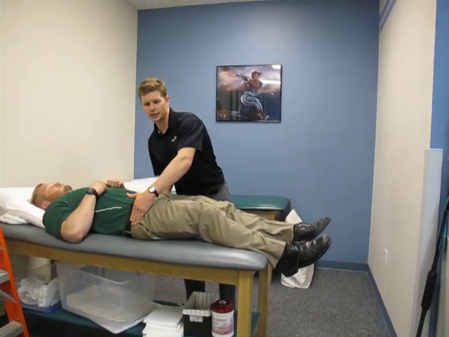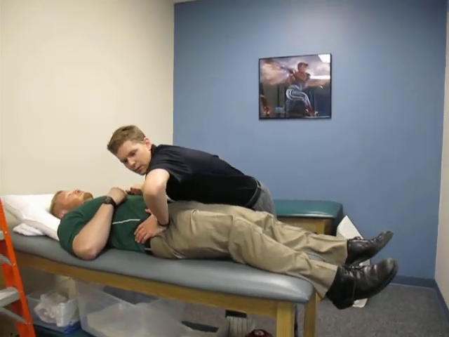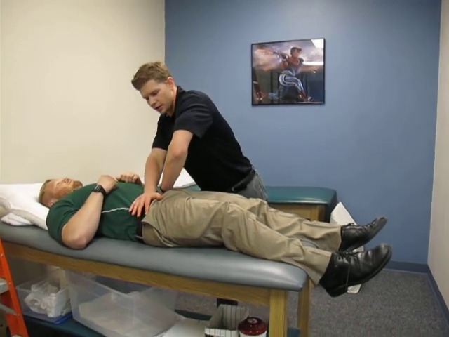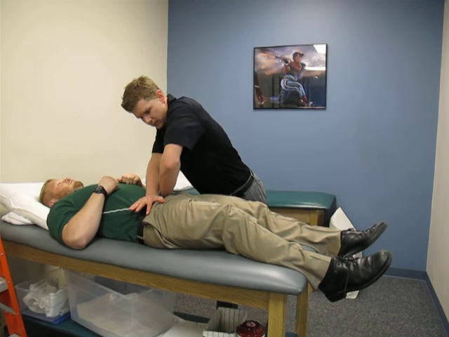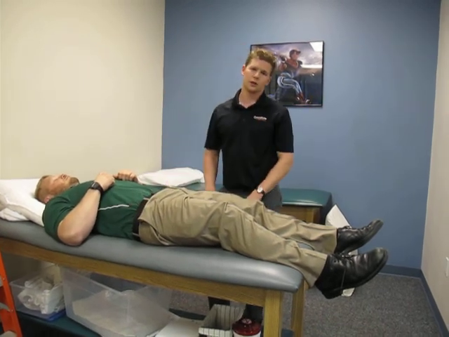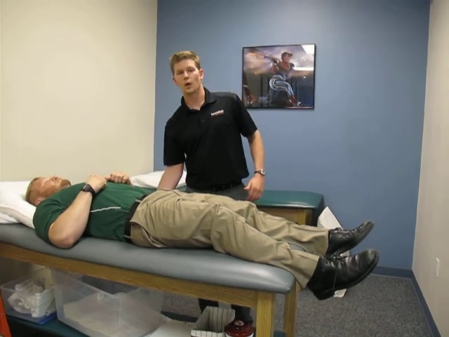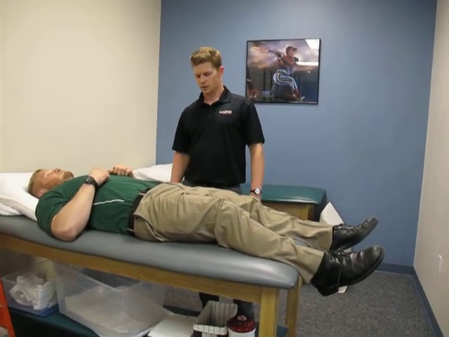Let's do a few SI tests as well. You can do your distraction test here. I do it in supine, you can also do it in sidelying. Then your compression right through the SI, or right through the ASISs. And you're looking for reproduction of their SI joint pain on those tests. If they report pain way up in the low back or on the ASISs, that's not a positive test.